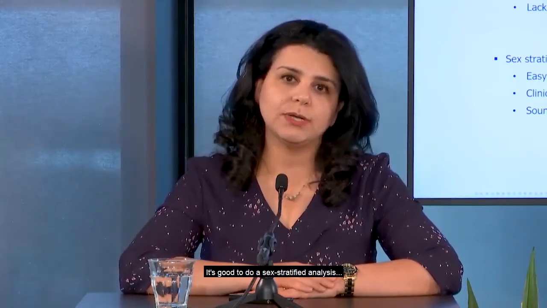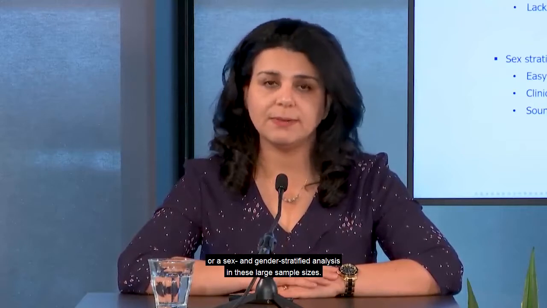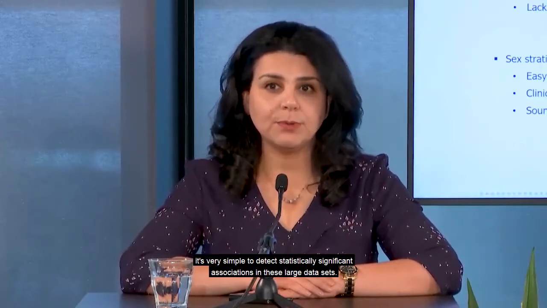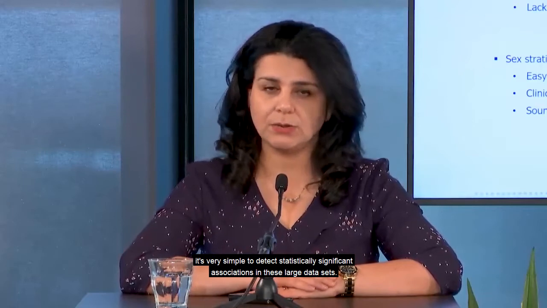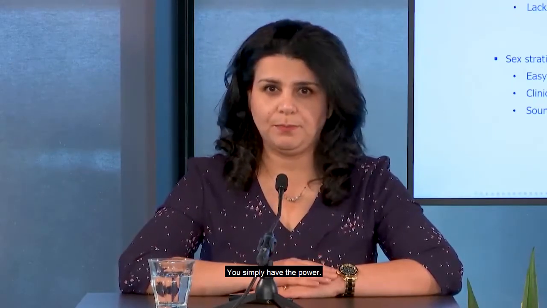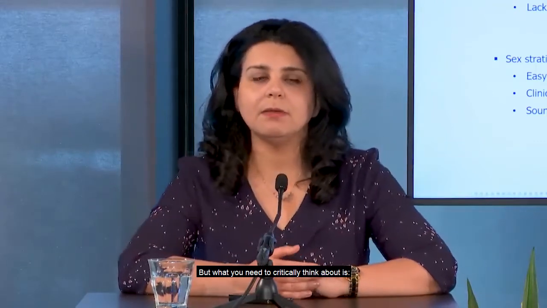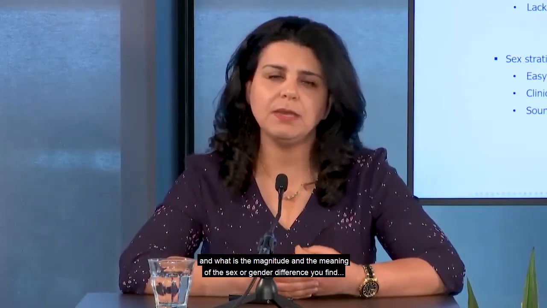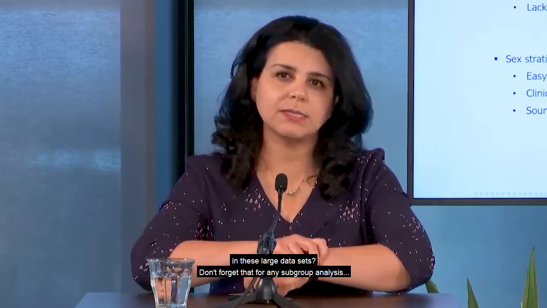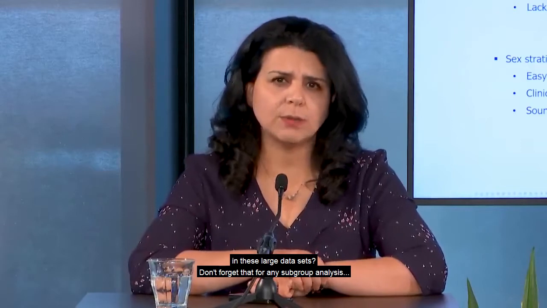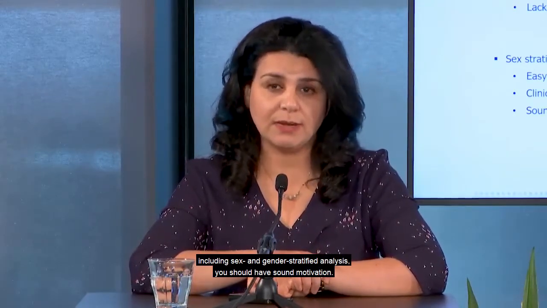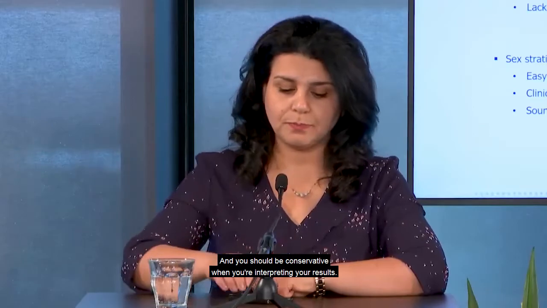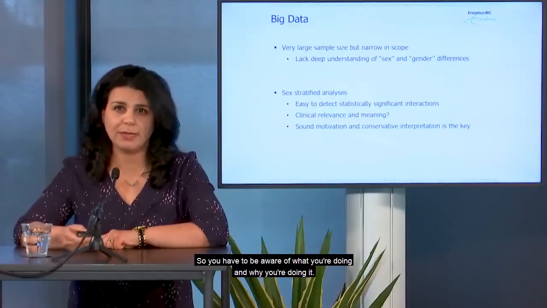It is good to do a sex stratified analysis or sex and gender stratified analysis in these large sample sizes, but we have to be aware that it's very simple to detect statistically significant associations in these large data sets. Simply, you have the power. But what you need to critically think about is what you find relevant, what is the clinical relevance, what is the magnitude, and what is the meaning of this sex or gender difference that you find. Don't forget that for any subgroup analysis, including sex and gender stratified analysis, you should have sound motivation, and you should be conservative when interpreting your results. So you have to be aware of what you're doing and why you're doing it.